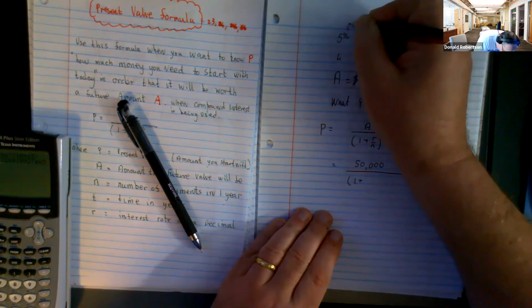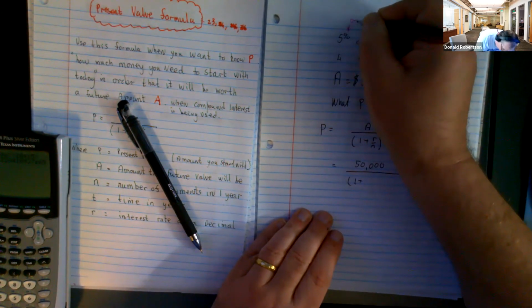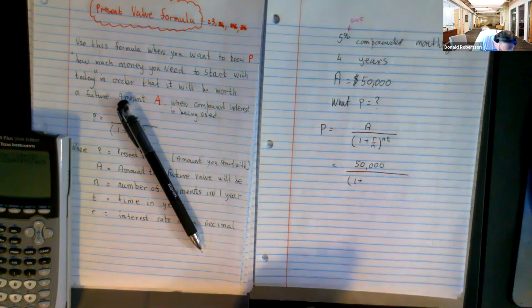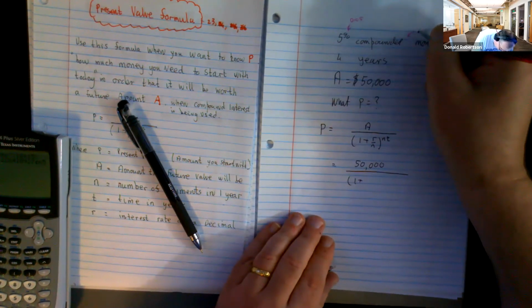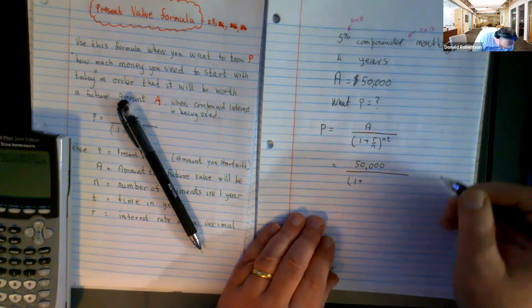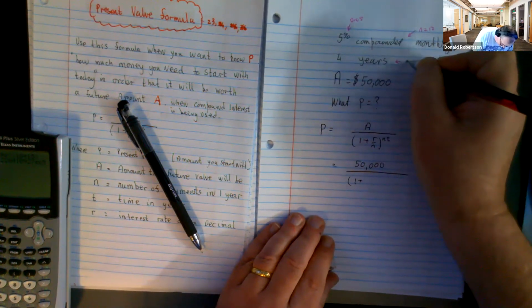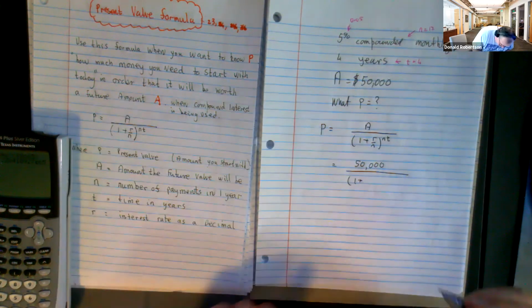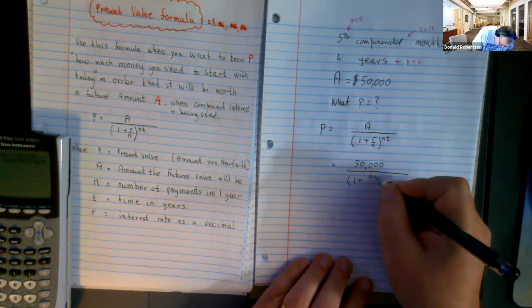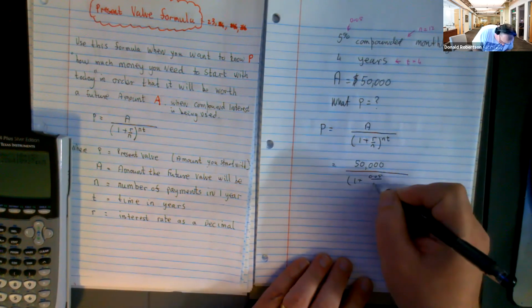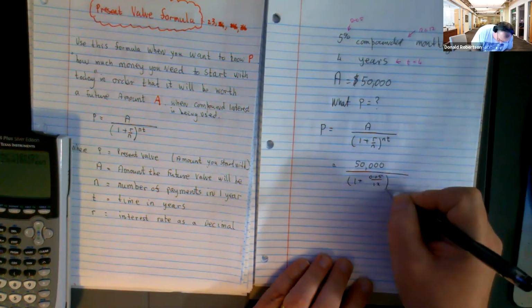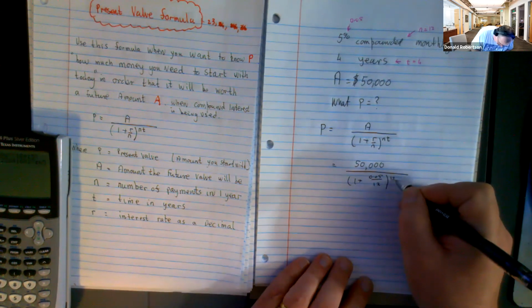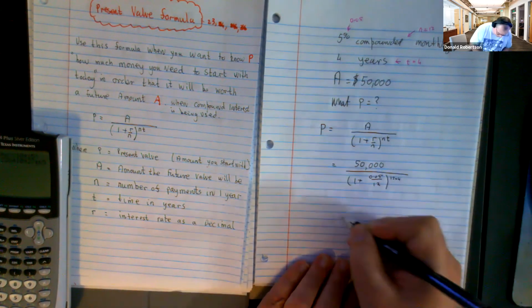That guy there is going to be 0.05, agreed? Compounded monthly means that little n is going to be 12. That's going to be T, and obviously E is that. So we have an interest rate of 5%, compounded monthly, 12 times 4 years.